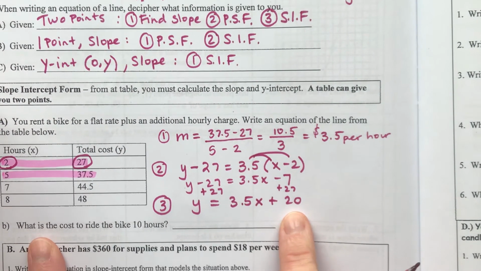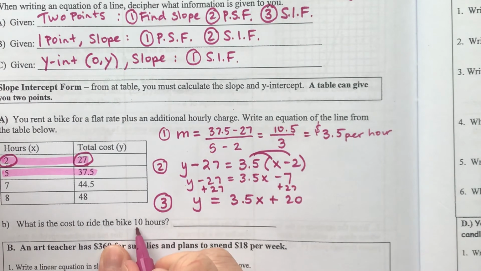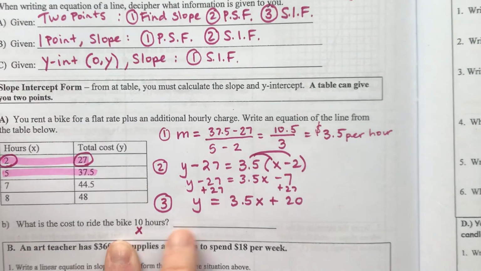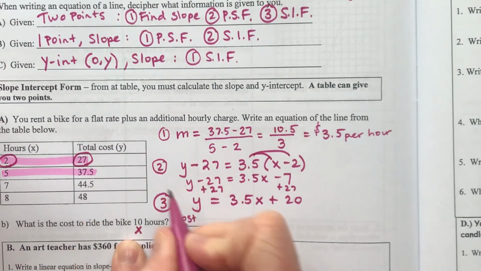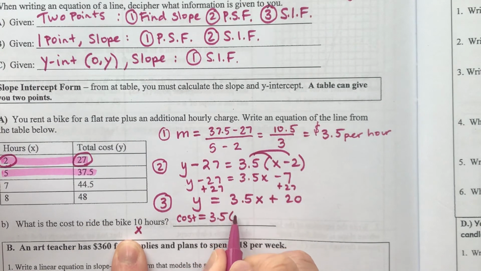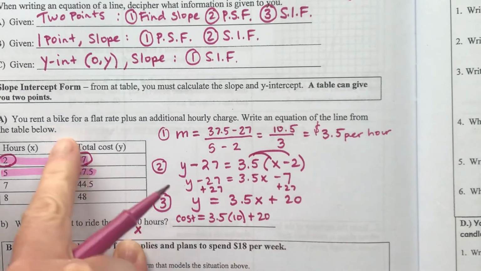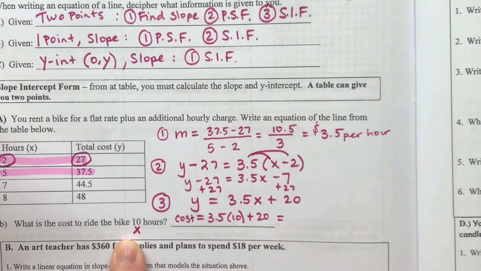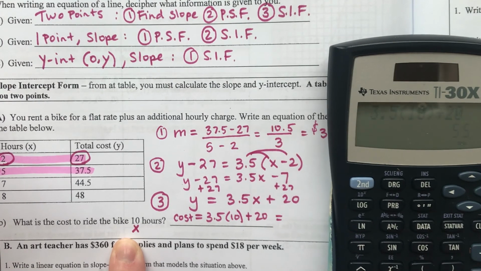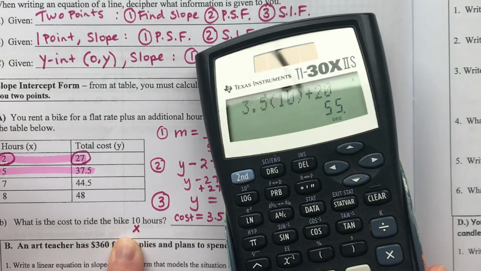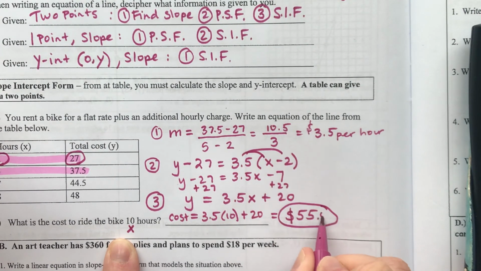Now I can answer the question that says, what is the cost to ride a bike 10 hours? All I'm going to do is substitute, since x is hours, 10 in for my x. So my cost, my y, is going to equal 3.5 times 10 plus an initial charge, a flat rate charge of 20 for our bike rental. So 3.5 times 10 plus 20 is $55. So I'll put 55 and my dollar sign. And that's it.